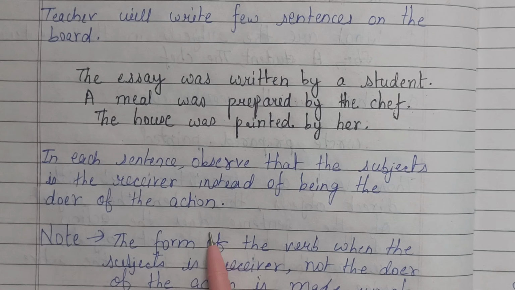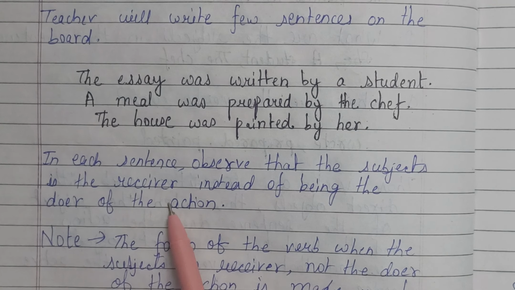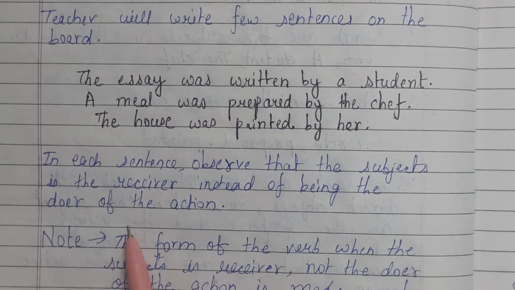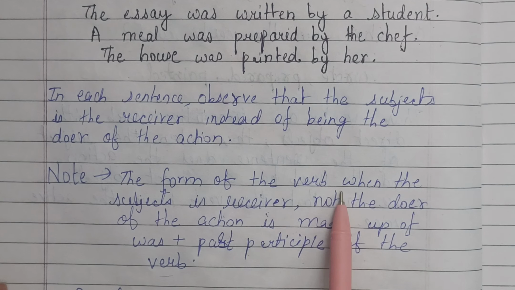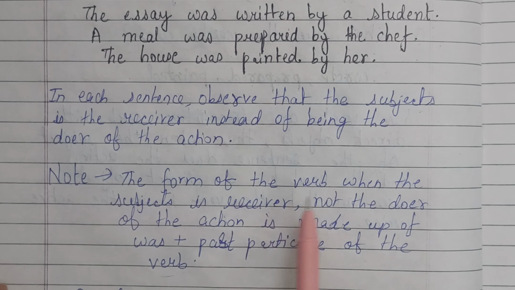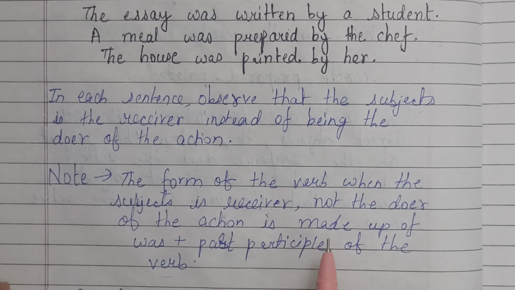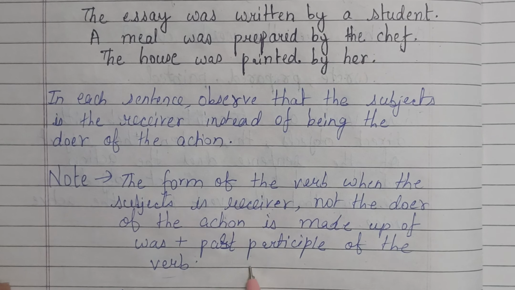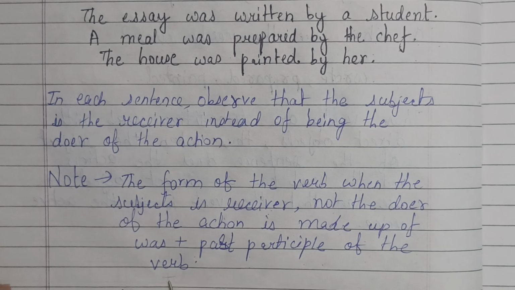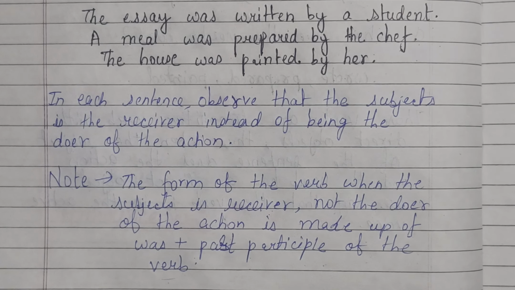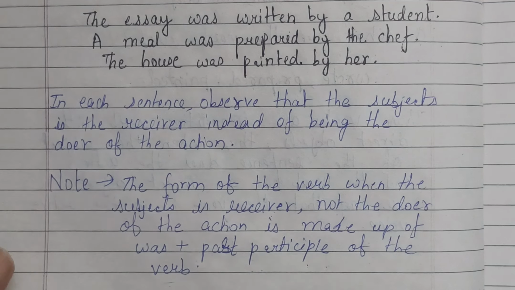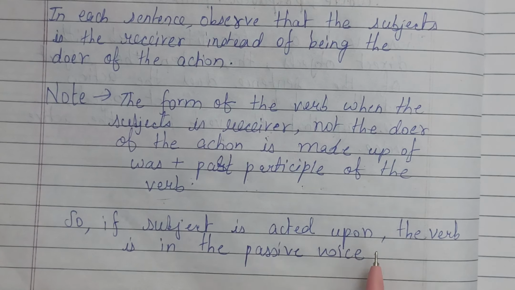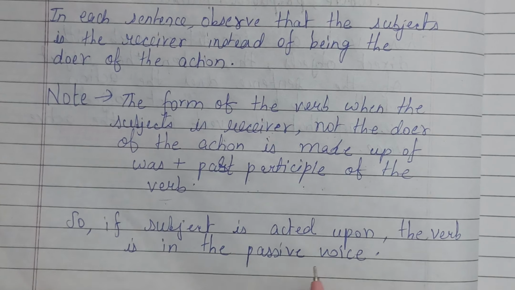So in each sentence, observe that the subject is the receiver instead of being the doer of the action. And also note that the form of the verb when the subject is receiver, not the doer of the action, is made of was plus past participle of the verb. So as we are using the past tense of the active and passive voice, so we will put was plus past participle. So if subject is acted upon, the verb is in the passive voice.